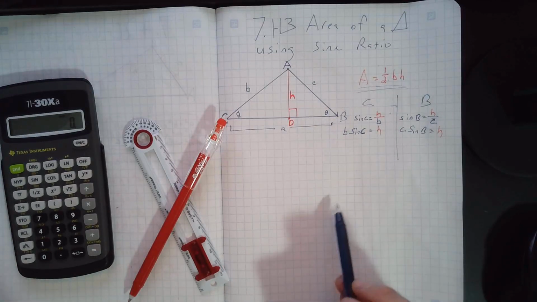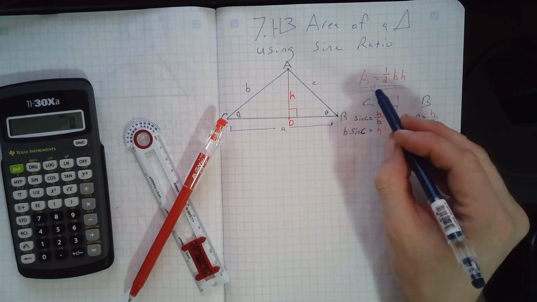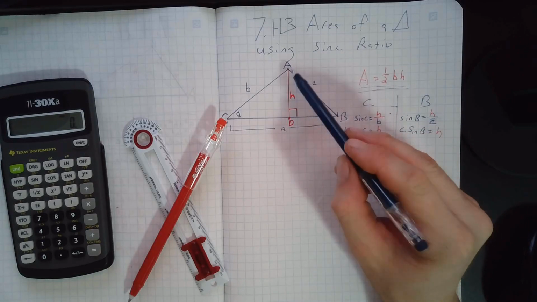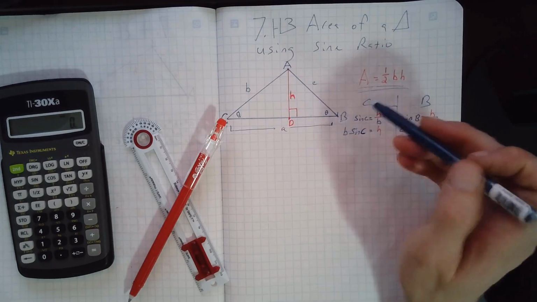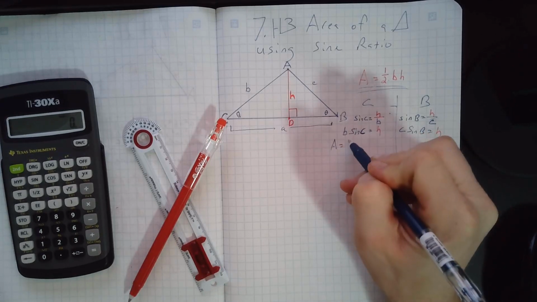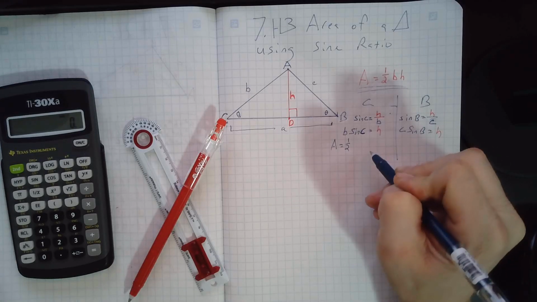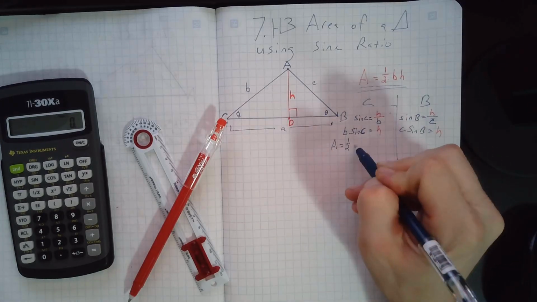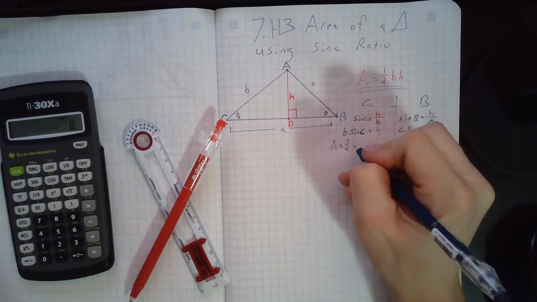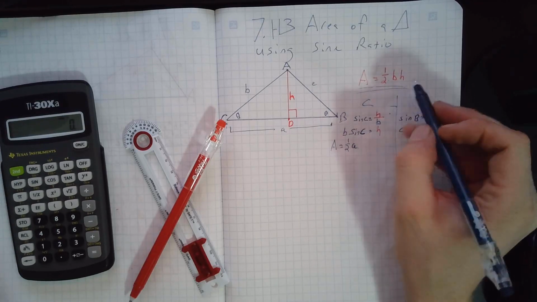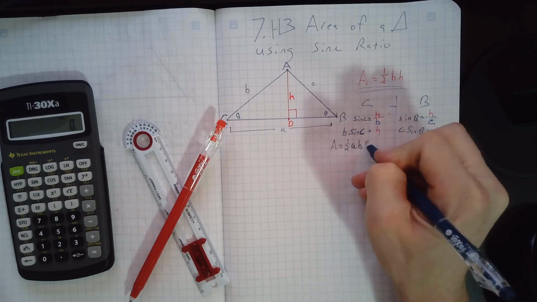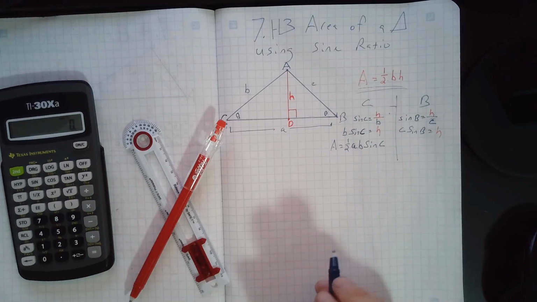Okay, so to solve for our area using triangle ACD, our area is going to be equal to 1/2 the base, which is a, times, substituting, b sine of C. And that's it.